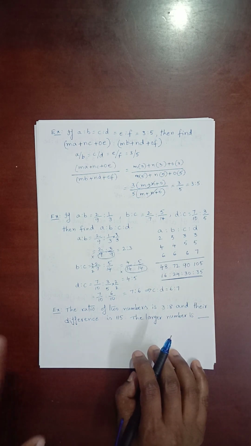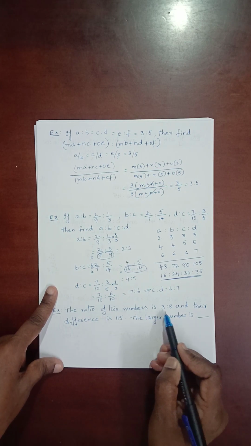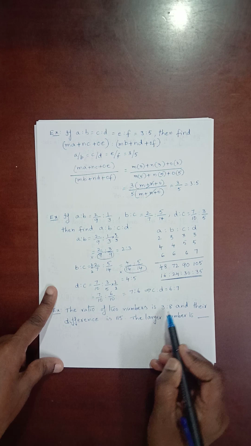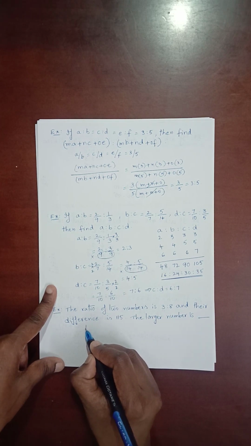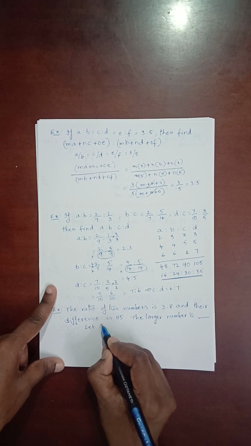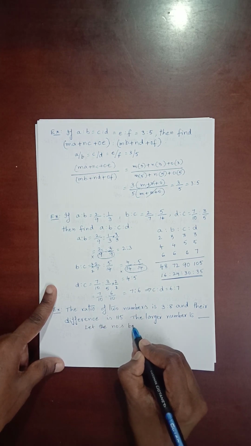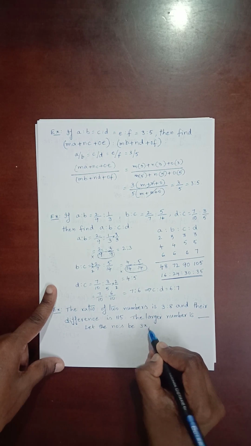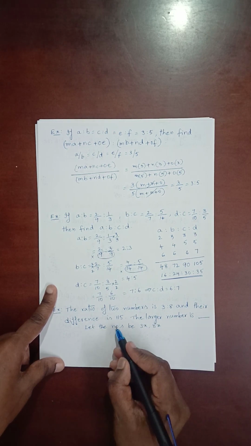Next. The ratio of two numbers is 3 is to 8. That means let the numbers be 3x and 8x. The difference is 115.